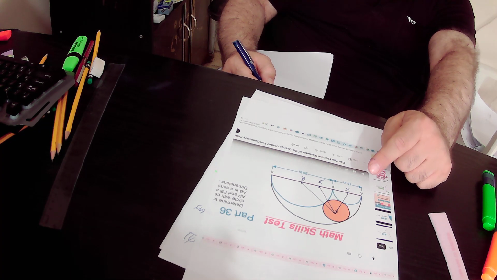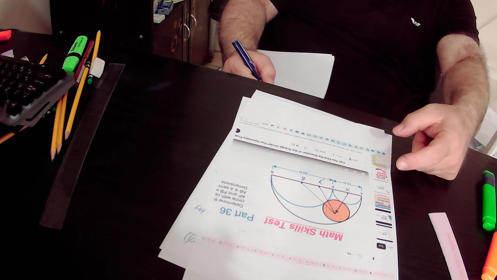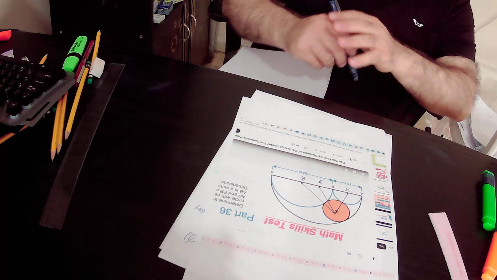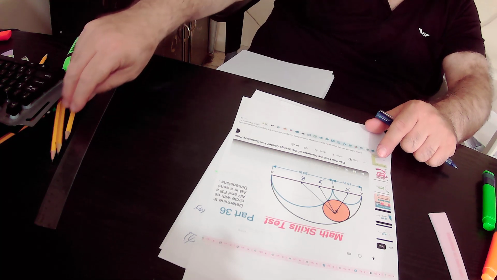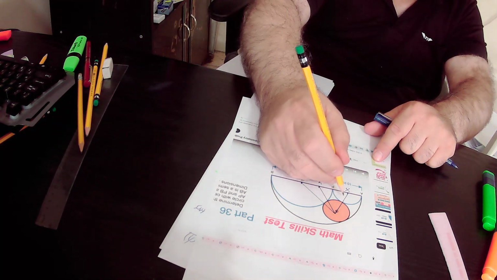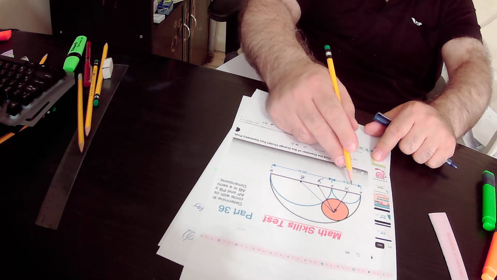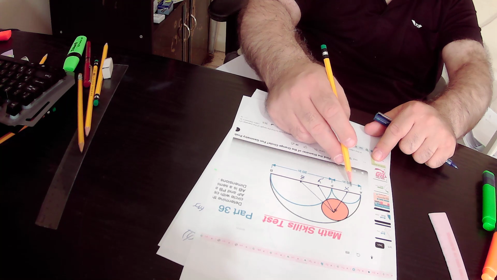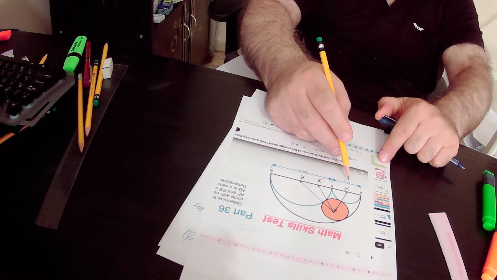Therefore, the distance between their centers will be equal to the sum of the lengths of their radii. So here, the radius of the orange circle equals R, and the radius of this semicircle equals the diameter over 2.